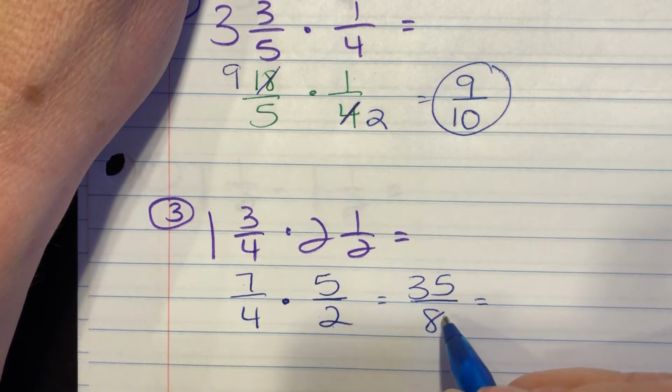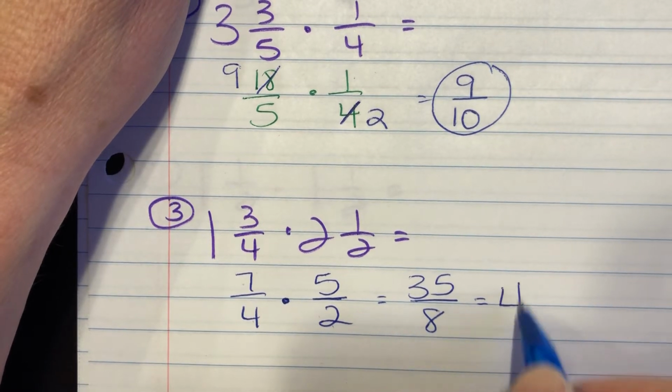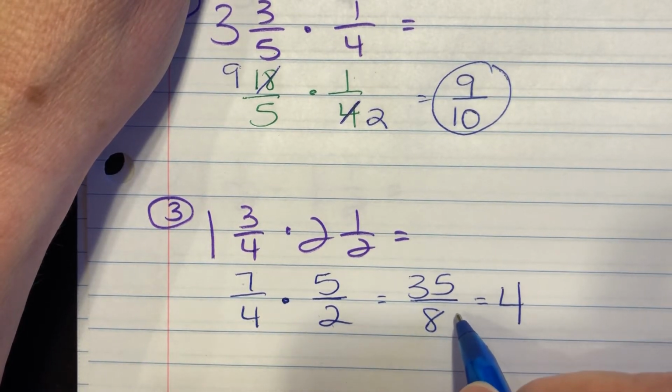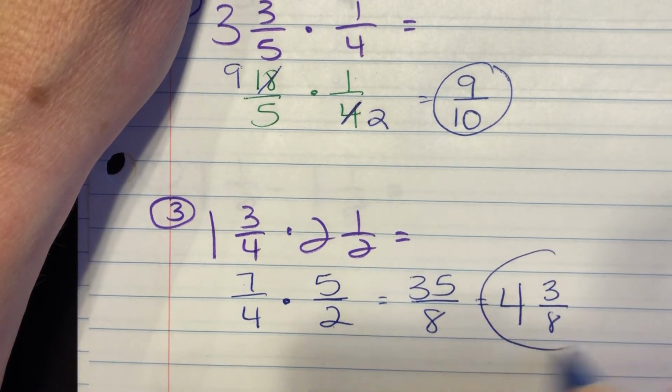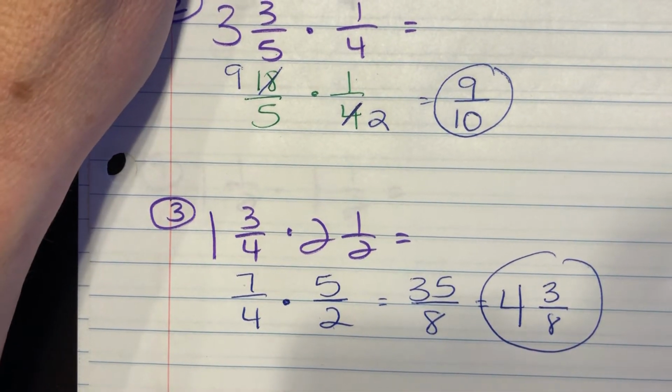So 8 times 4 is 32. That's going to get me closest to 35. And 32, 33, 34, 35 is 3 away from 35. So 4 3/8 is what you should have.